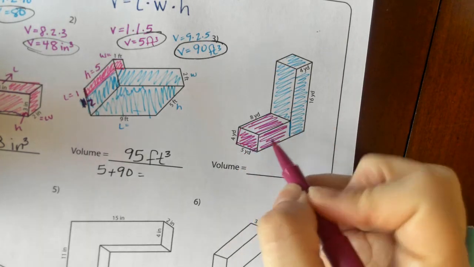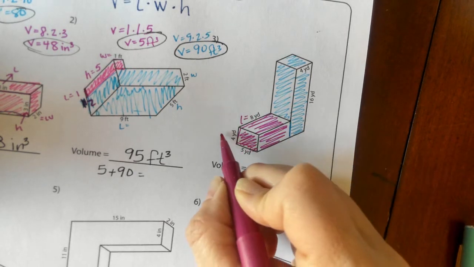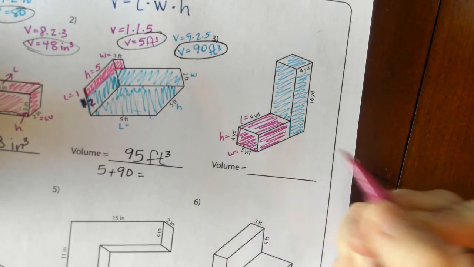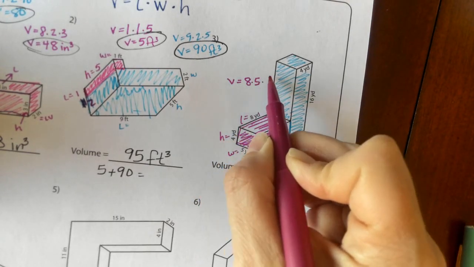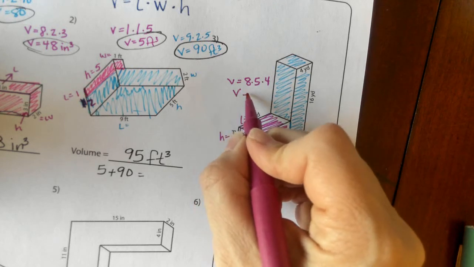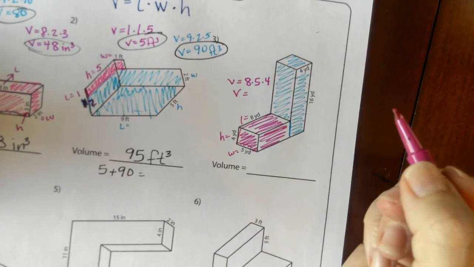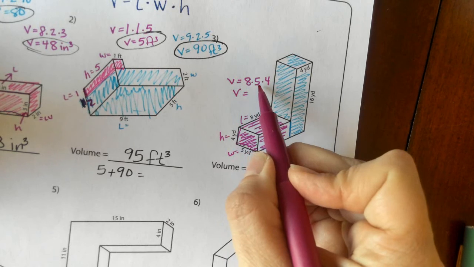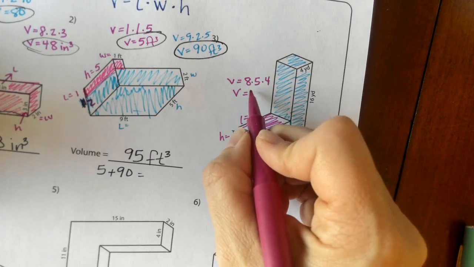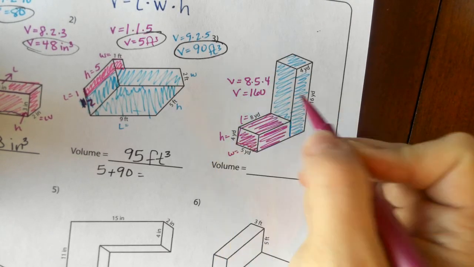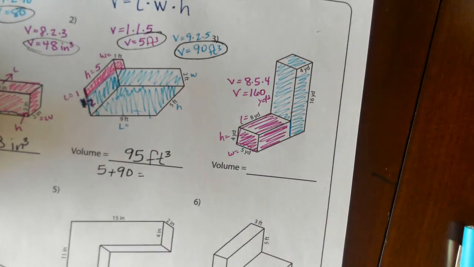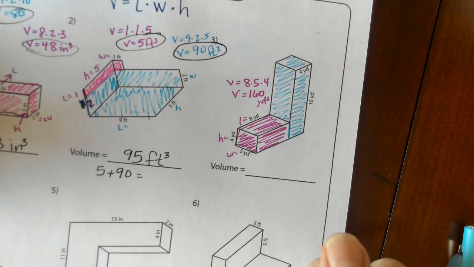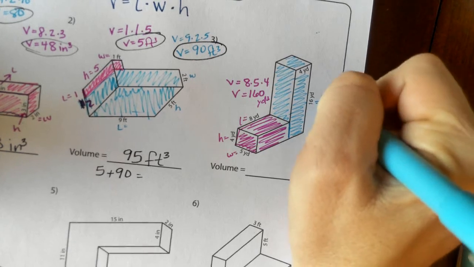Okay, so looking at the pink, I have the length of 8, the height of 4, and the width of 5. So the volume is length times width times height. So the volume of the pink rectangular prism is 40 times 4. So 40 times 4 is 160 yards cubed. And then going back and figuring out the measurements of the blue rectangular prism. Well, we know the height is 16.